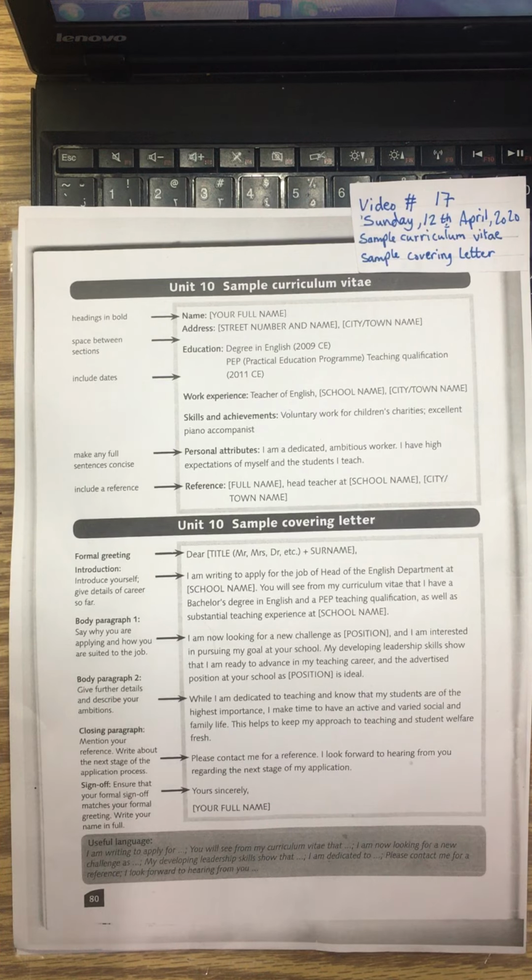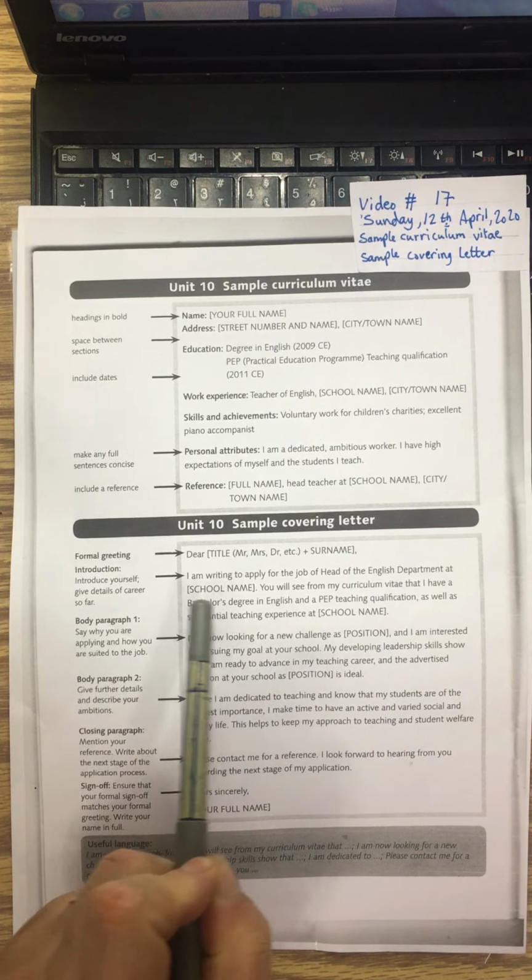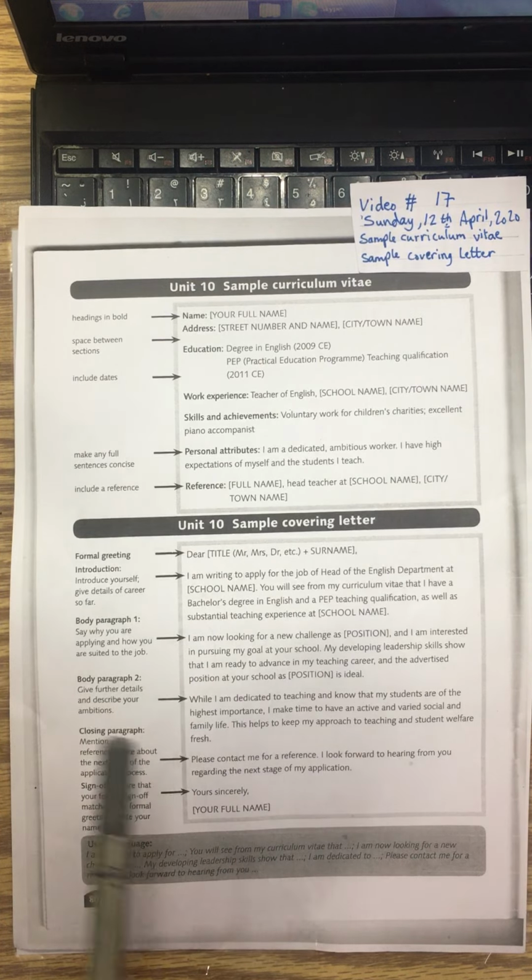So let's start. Introduction. Introduce yourself, because he or she doesn't know me, so I have to introduce myself and give details of my career so far. Notice here I write: I am writing to apply for the job of head of the English department at, and then you mention the school, at Oxford Schools, at Cambridge Schools, wherever.